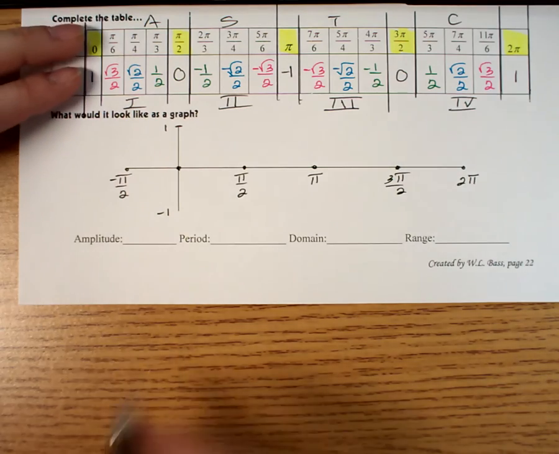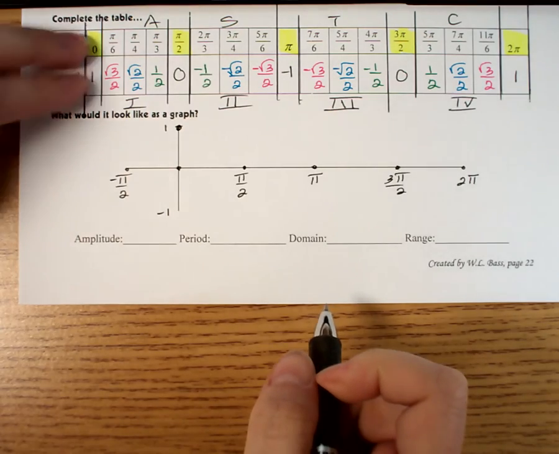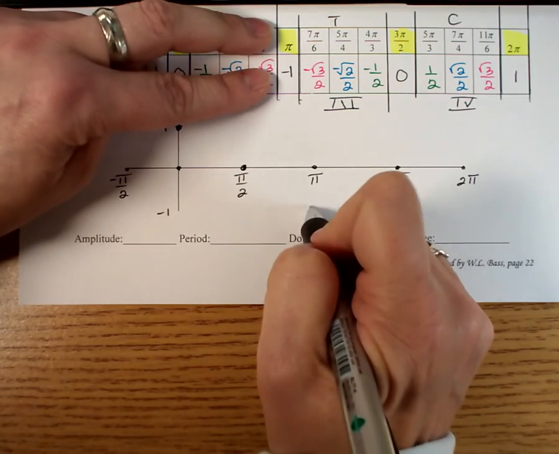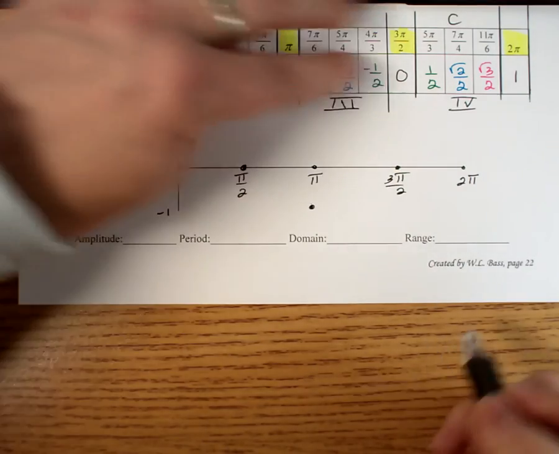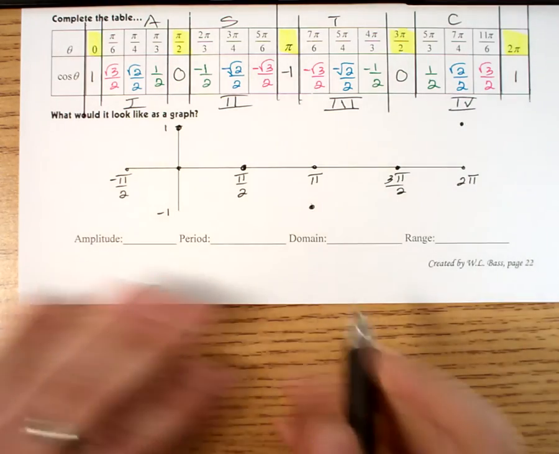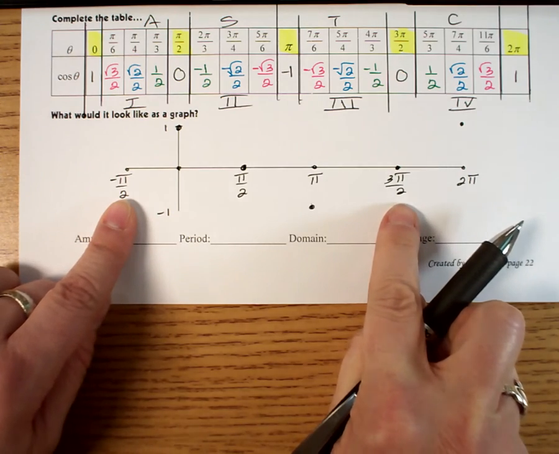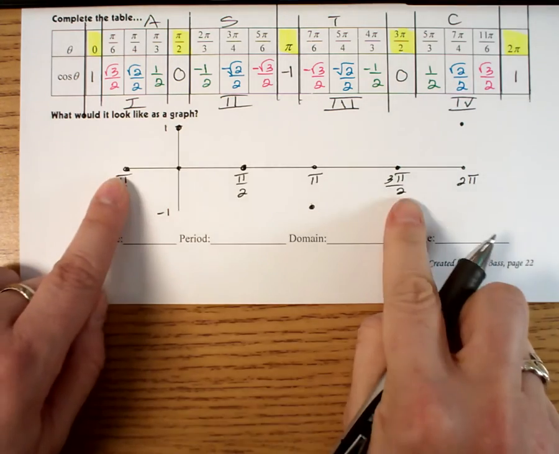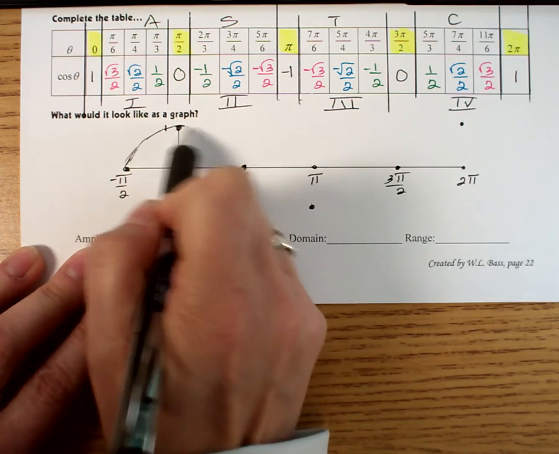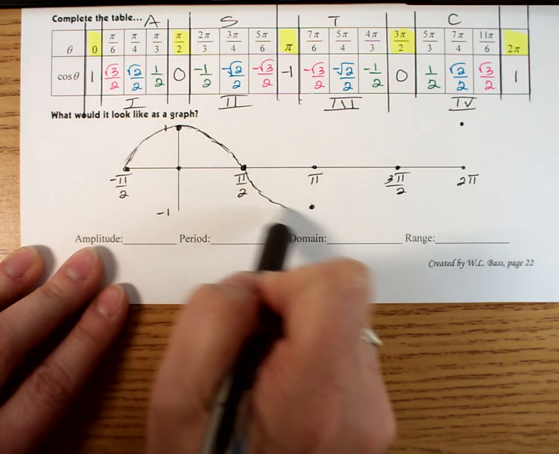Plot our points this time. At 0, I'm going to plot a point at +1. At pi over 2, now I'm going to be right on that x-axis. At pi, I'm going to be down at -1. At 3 pi over 2, I'm back at the x-axis, and at 2 pi, I'm up top. At negative pi over 2 should be the same as pi over 2, so I need this point right here. So now, just connecting again, connecting my dots, creating a nice smooth curve.